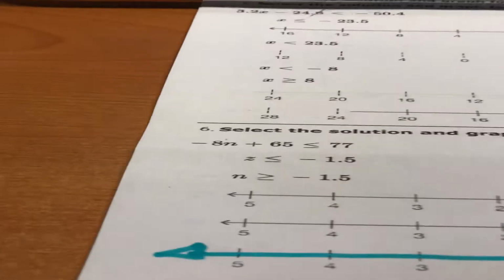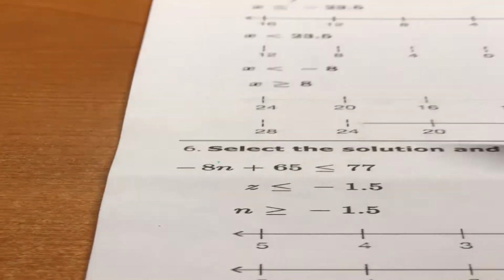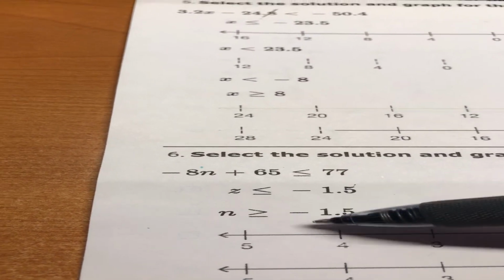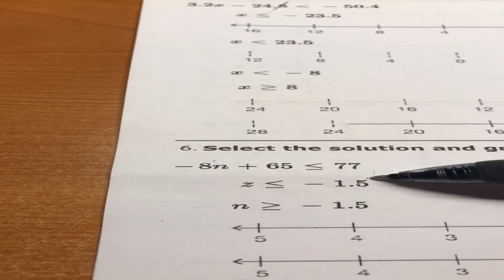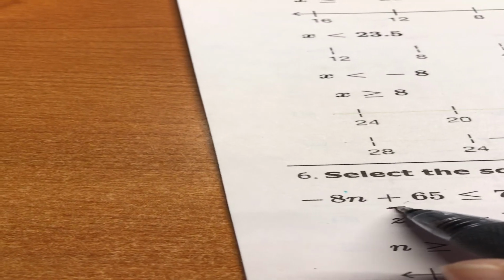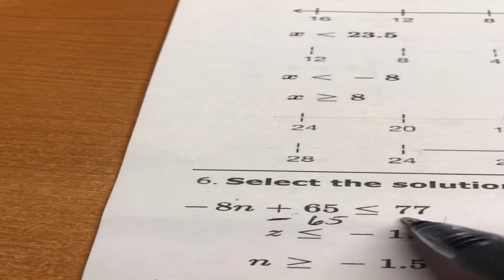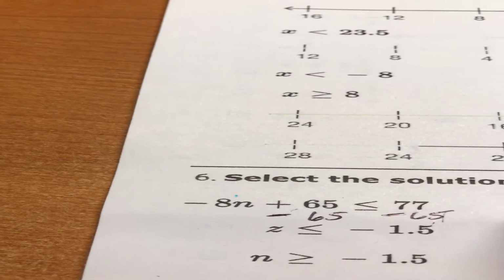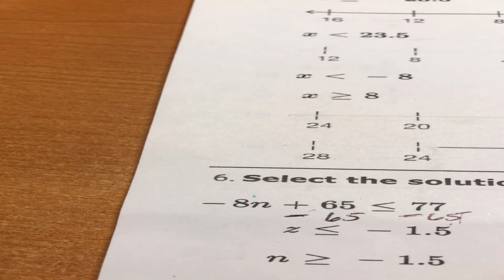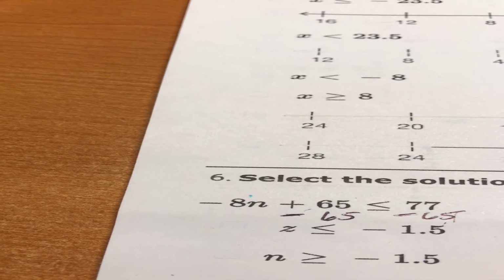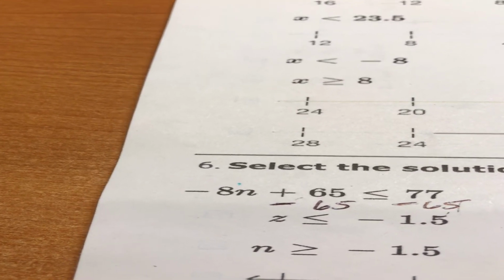Alright, let's look at this one. Here, I notice they have these Z's. They're just trying to trip you up. Don't click the Z's because it's an N. But the same steps. We're going to subtract 65 because it's being added. Subtract 65. I'm going to rewrite the equation over here. So I'm left with -8n less than or equal to whatever 77 minus 65 is, 12.